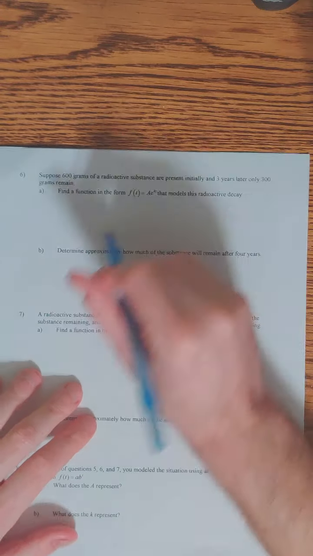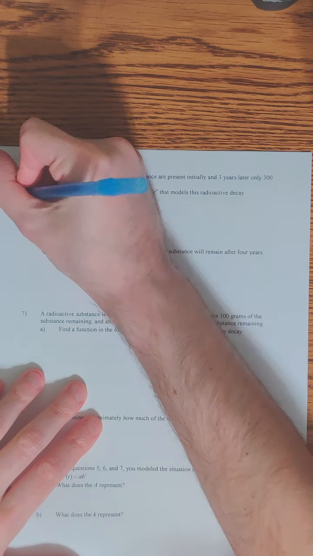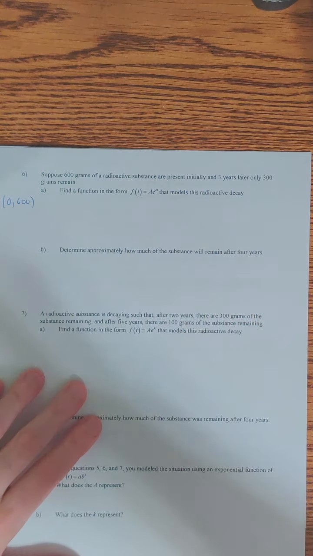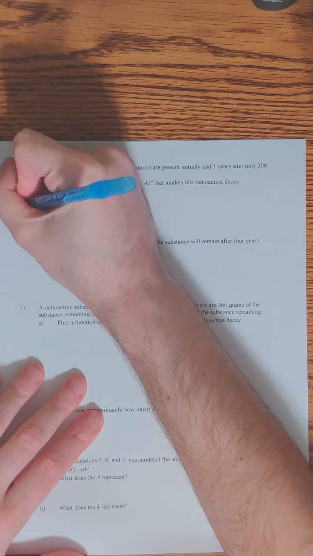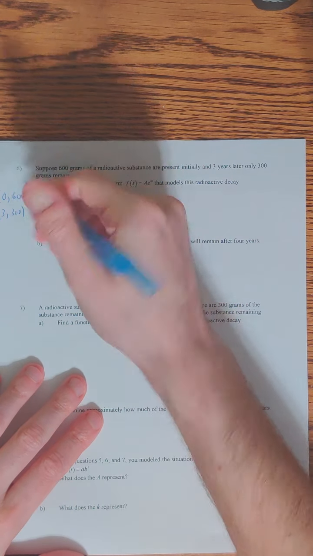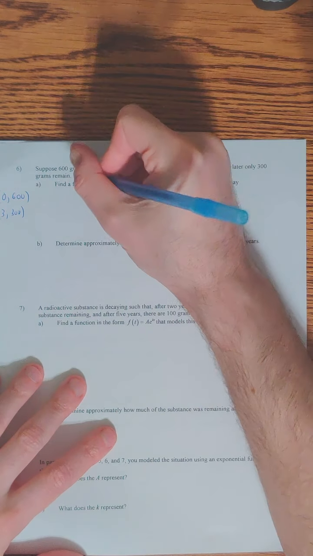Problem 6. Same game. I'll run through this very quickly. 600 grams are initially present, so (0, 600) is a point. 3 years later, only 300 grams are. So the half-life is obviously 3 years. Function A e to the kt.